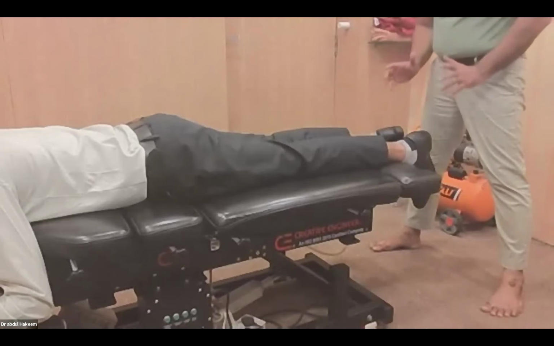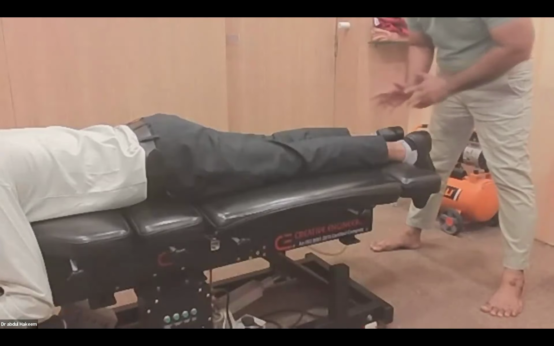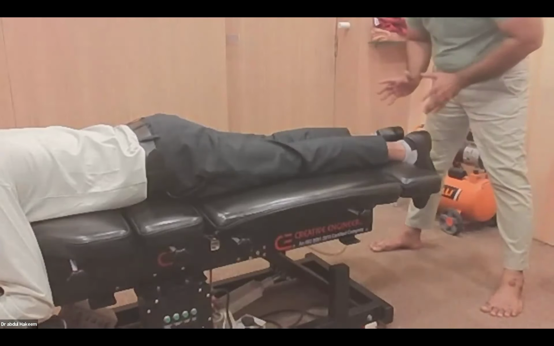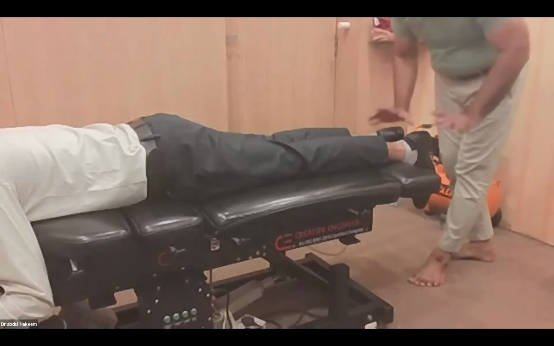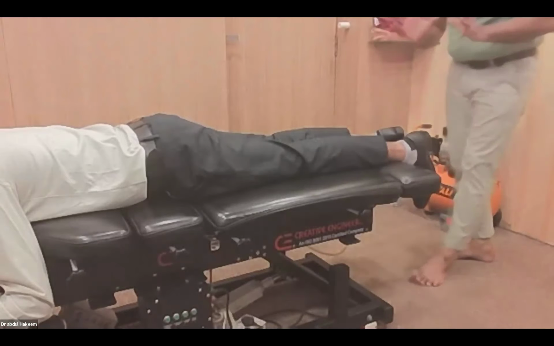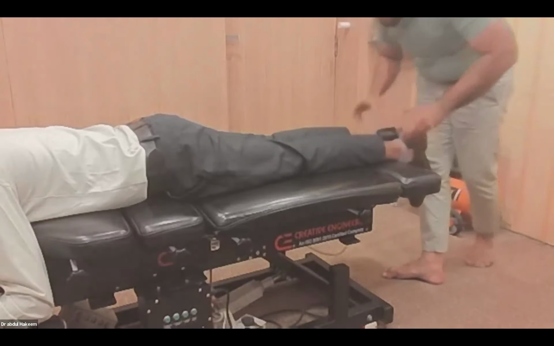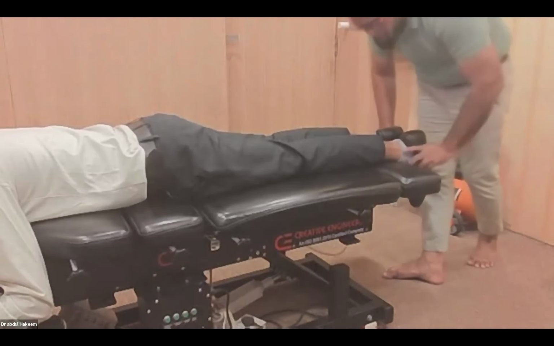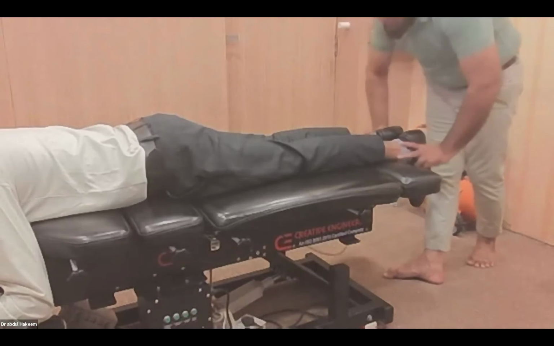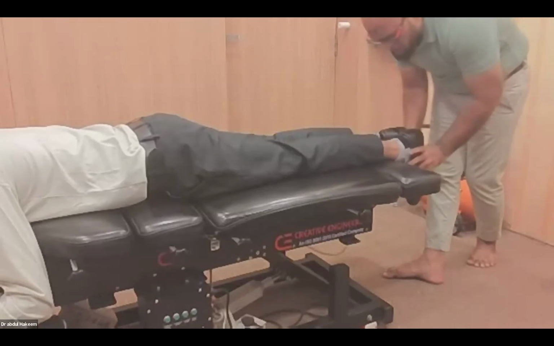Always there is a difference between AMCT, activator method chiropractic technique, and Thompson. Now we are dealing with the Thompson. That is why during this we should not go for the load bearing position. Here we have to take these grabs. This is to hold the shoes, and the patient's feet must be in plantigrade position. This is everted foot.